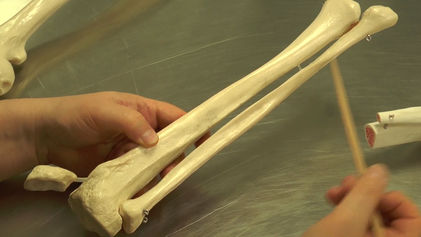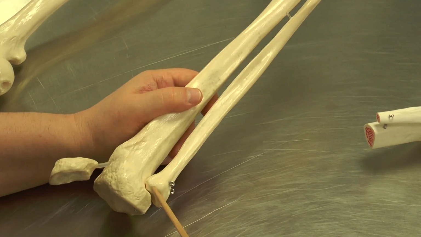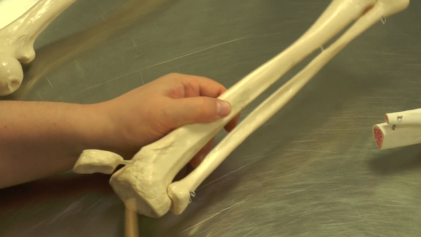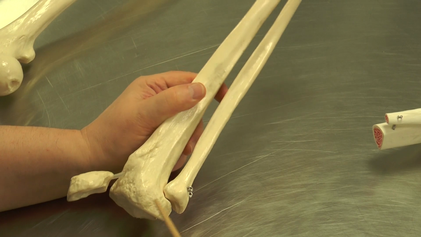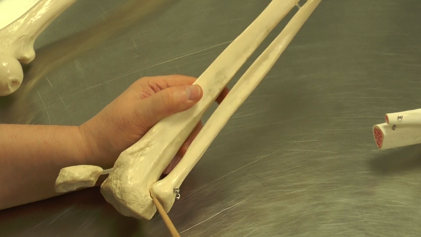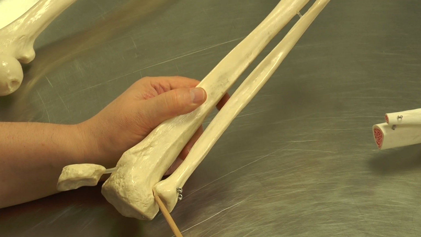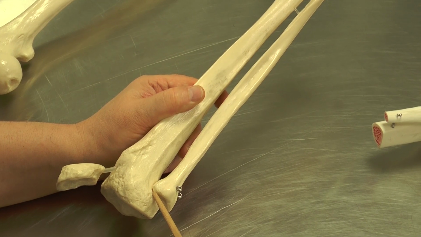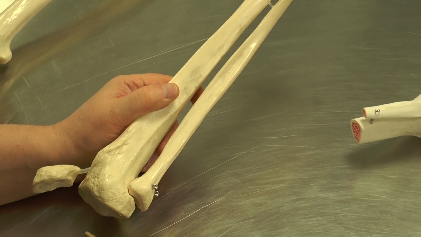The head does not participate in the knee joint. It only articulates just on the inferior surface of the medial condyle, forming the superior tibiofibular joint, which is a plane synovial joint.